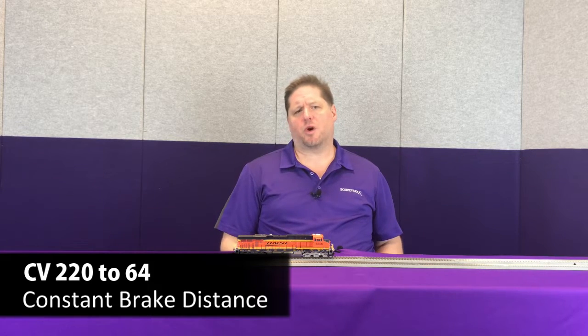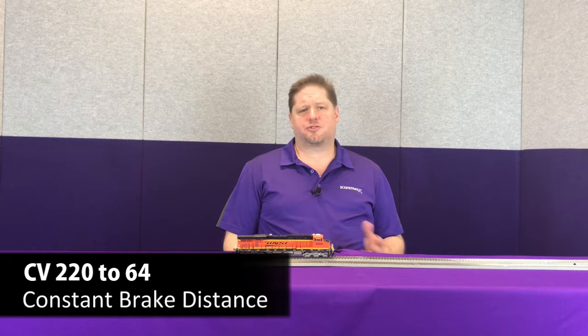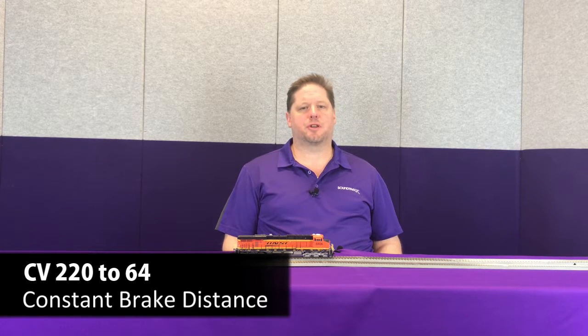And now we're going to take CV220, that's CV220, and we're going to set that to a value of 64. And this is going to be a trial and error, so you can determine what the value is for your layout. So play around with it, try it out, see which values you come up with. But for this example, we're going to use 64.